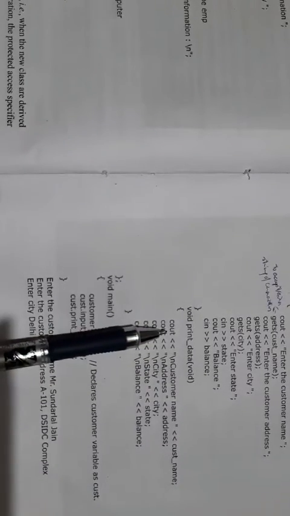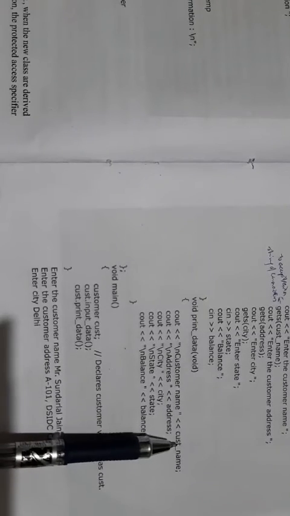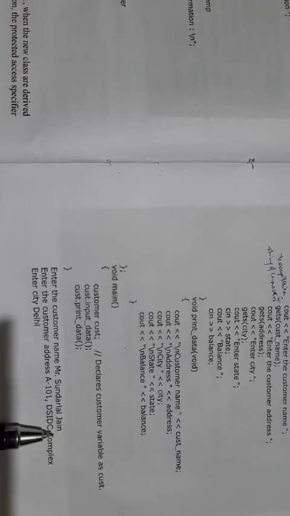Whatever data we have entered using this cout stream, customer name, cust name, so the customer name will be displayed, so Mr. Sundarlal Jain.